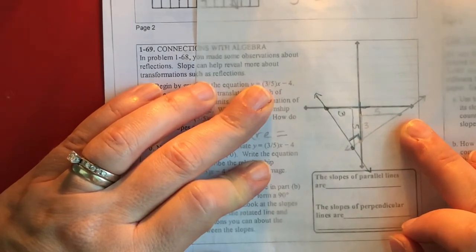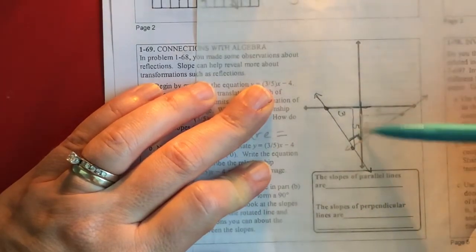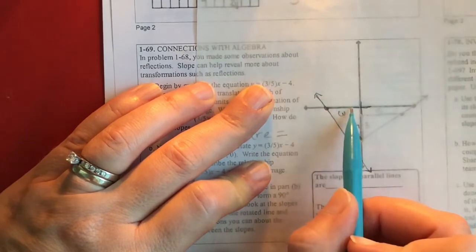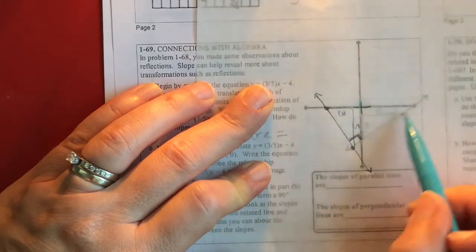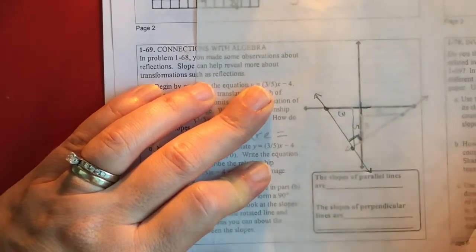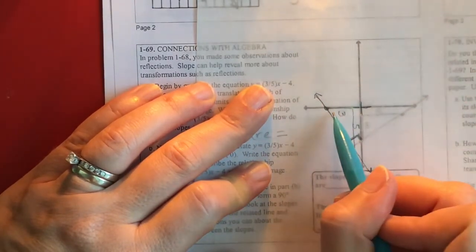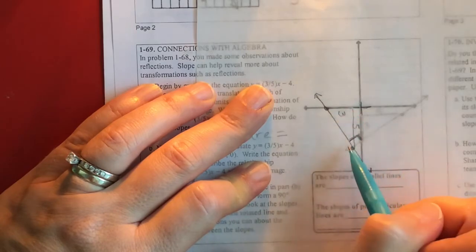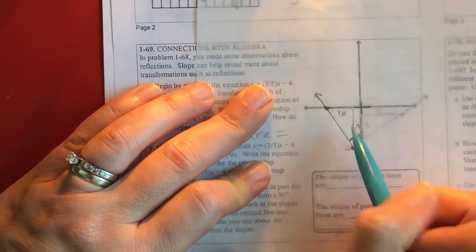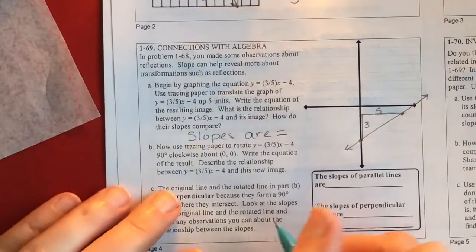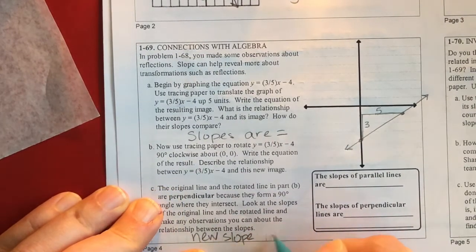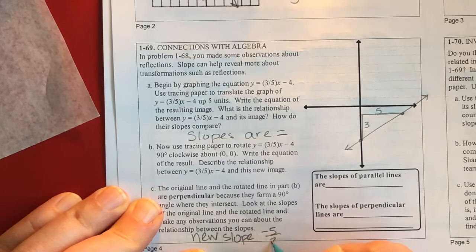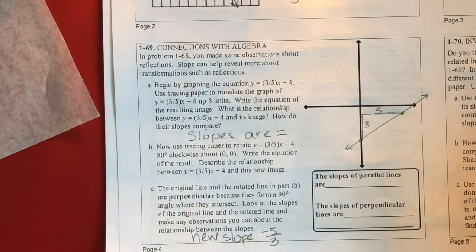It's just been turned so that the rise we had before is now the run and the run is now the rise. One line is going up and one line is going down. So our new slope is going to be down 5 and over 3. So new slope is down 5 and to the right 3.